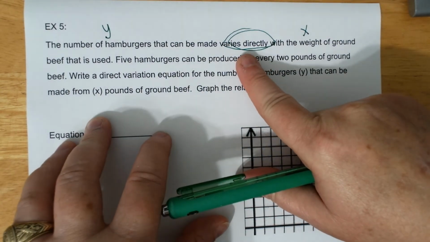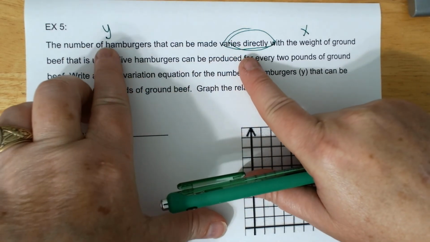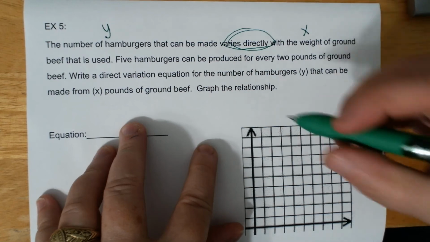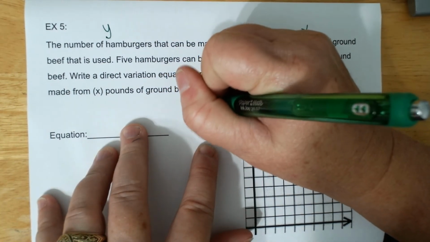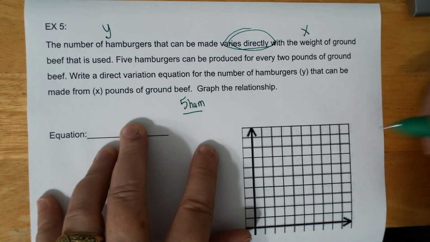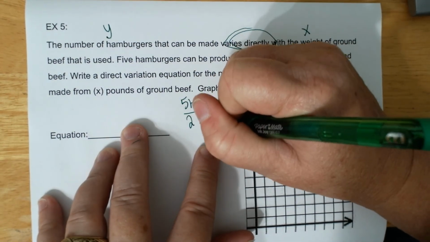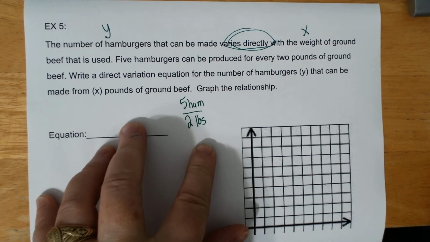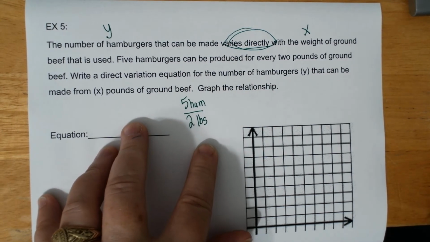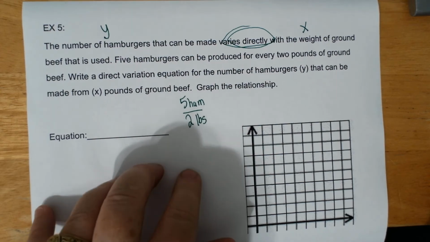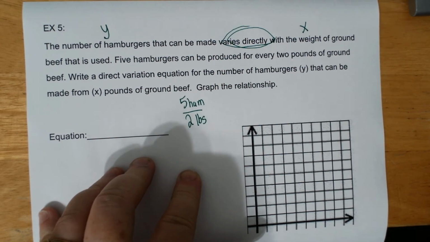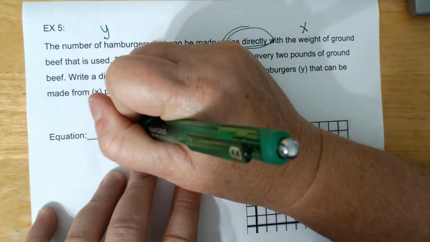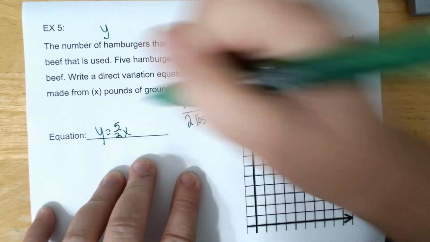That's how you figure out which one's your y and which one's your x, because y varies directly with x. 5 hamburgers for 2 pounds of beef. Write a direct variation equation for the number of hamburgers that can be made from x pounds. Y equals 5 over 2x.